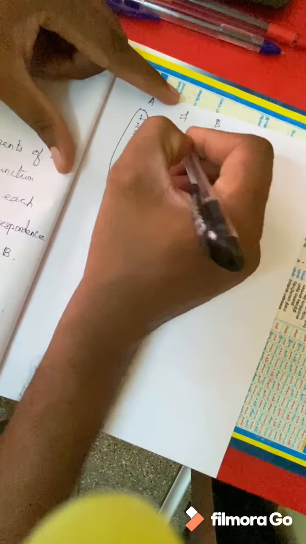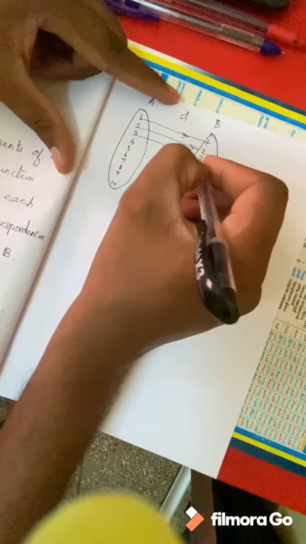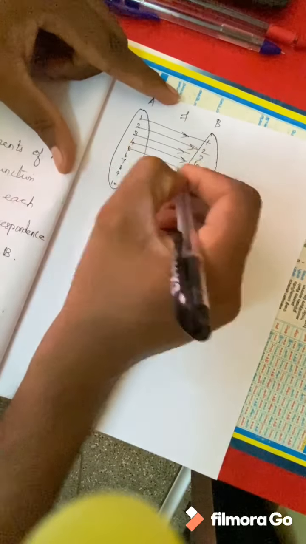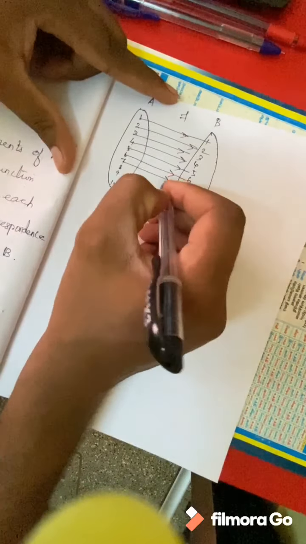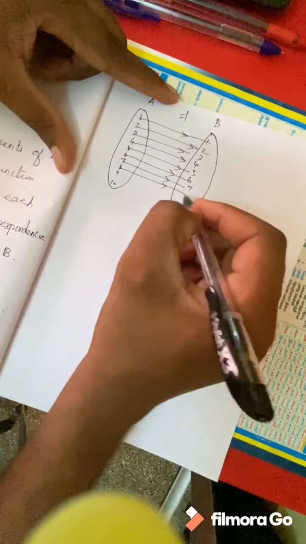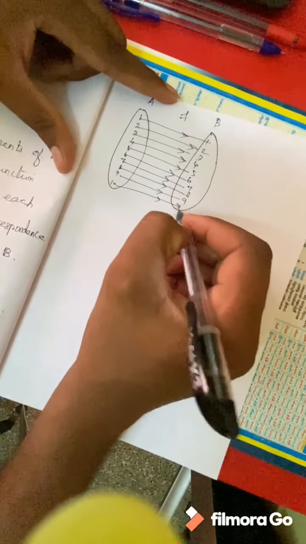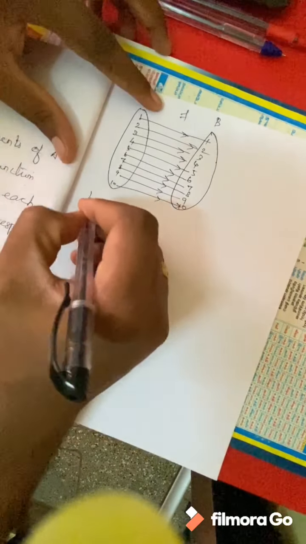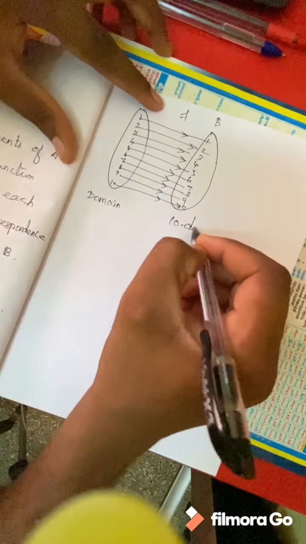So 1 maps with 1, 2 maps with 2, 3 maps with 3, 4 maps with 4, 5 maps with 5, 6 maps with 6, 7 maps with 7, 8 maps with 8, 9 maps with 9, 10 maps with 10. So this is the domain and this is the codomain.